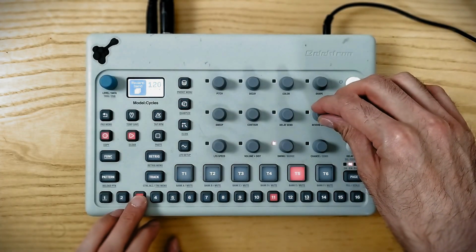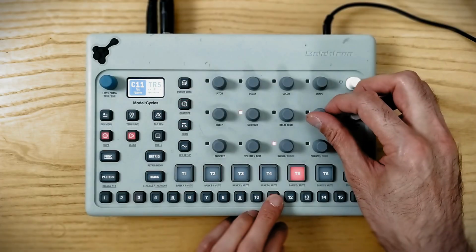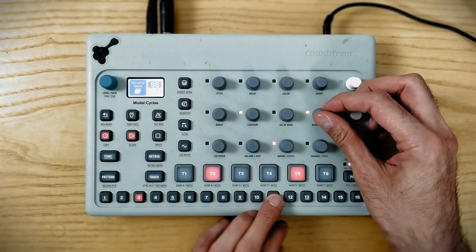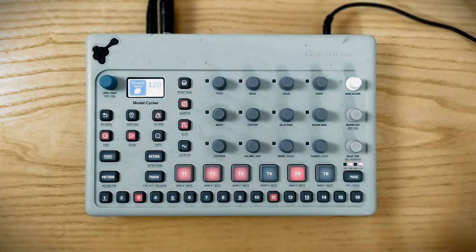Maybe we can also change the reverb and make the second note a little closer.